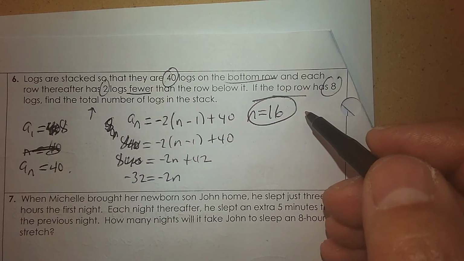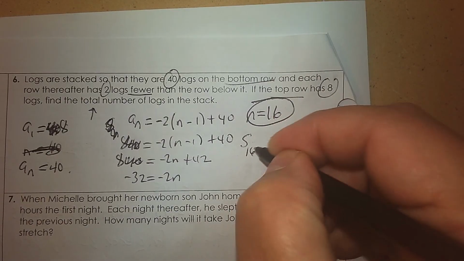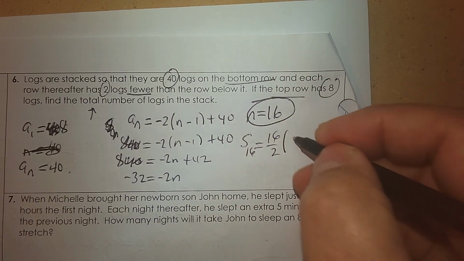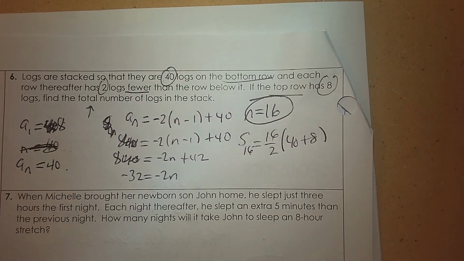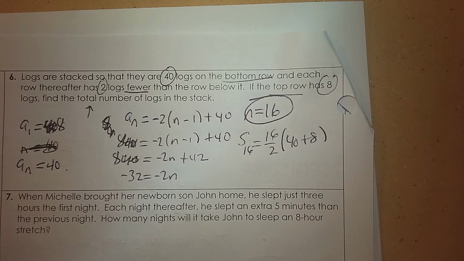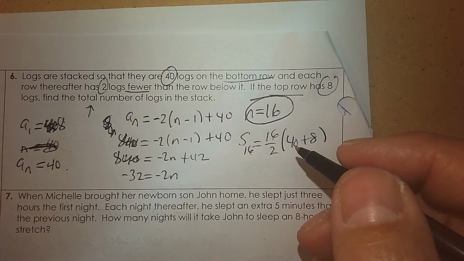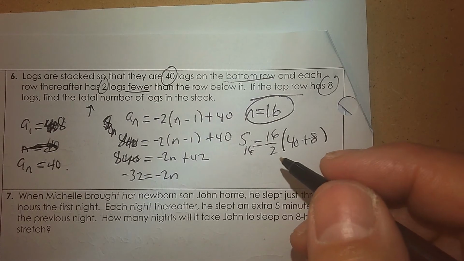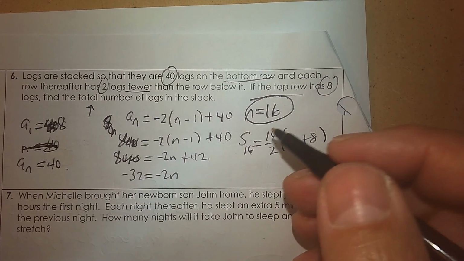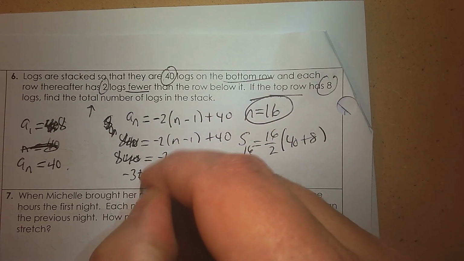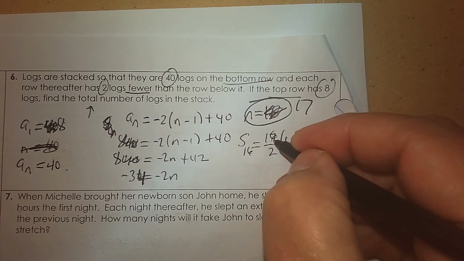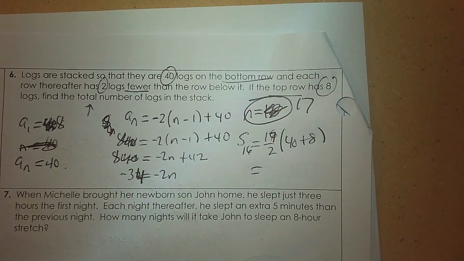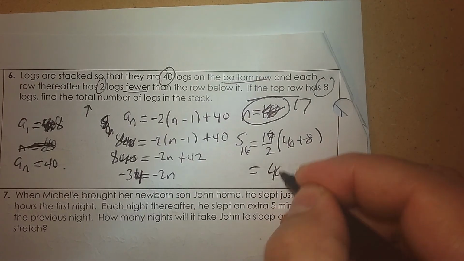So how many rows make this up? 16. So I'm going to add up the first 16. So it's 16 over 2, and then 40 and 8. And now add up how many logs there are. I got there, finally. Did I subtract wrong? 42 take away 8. Is that right? What number should that be? So this should actually be what number? 17. So, how many logs are they?